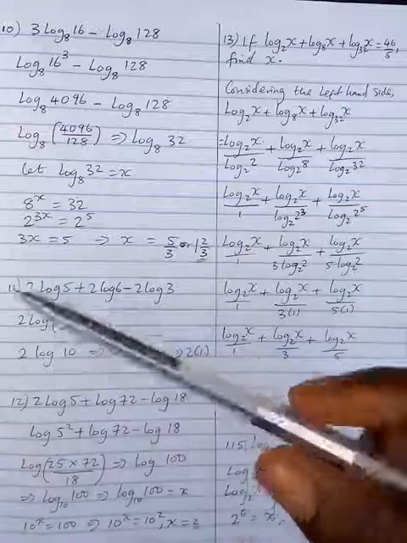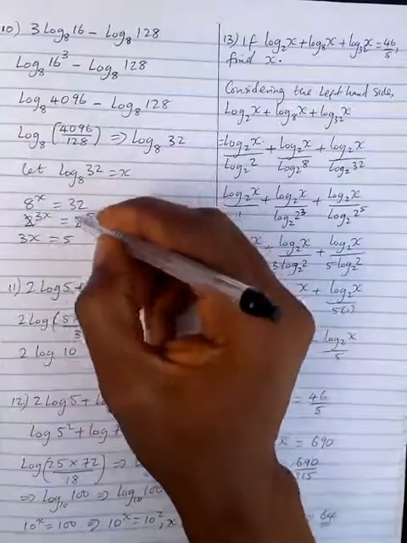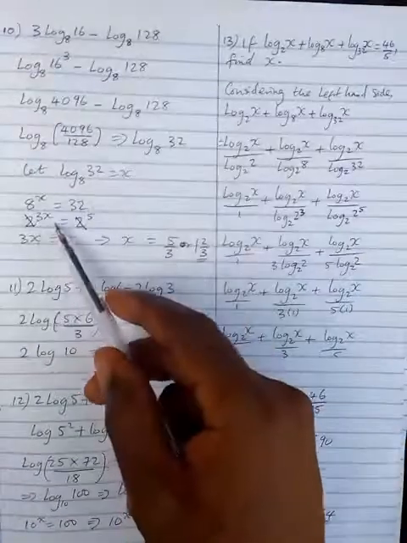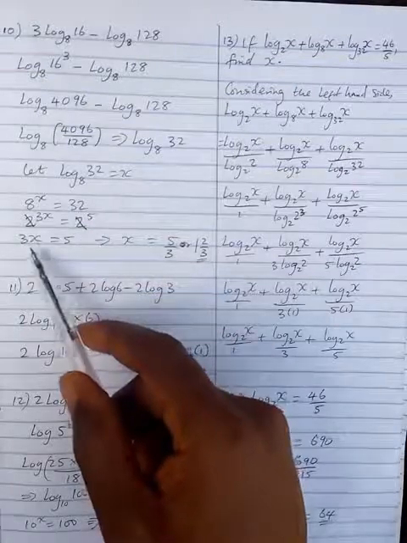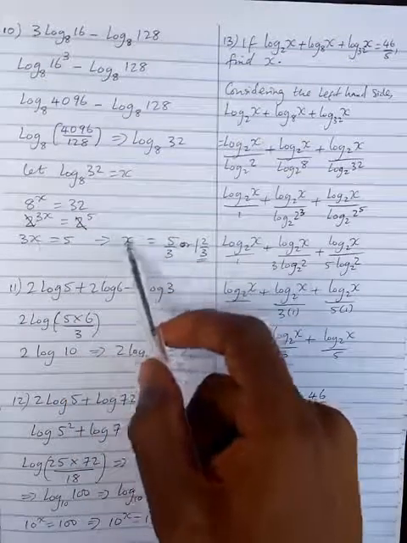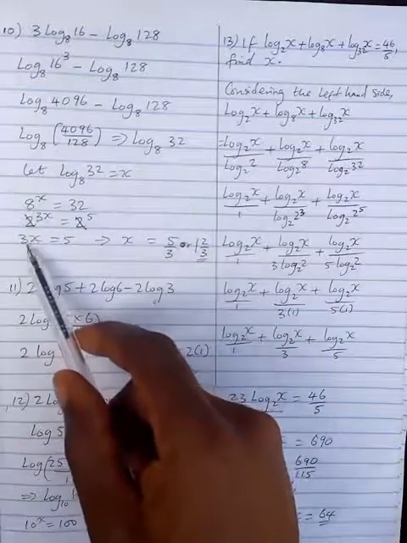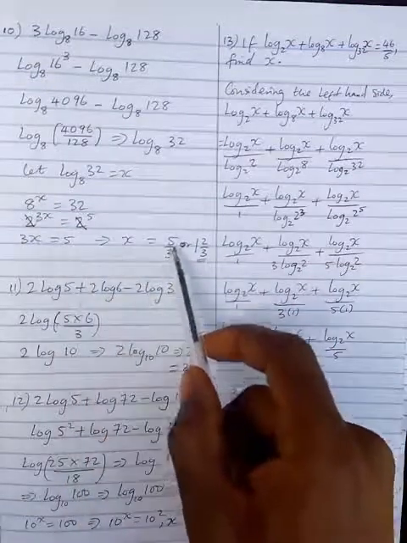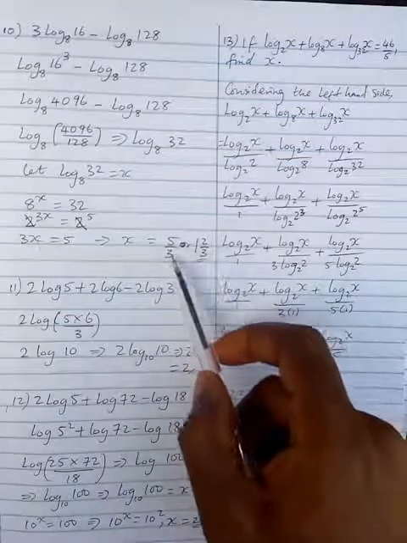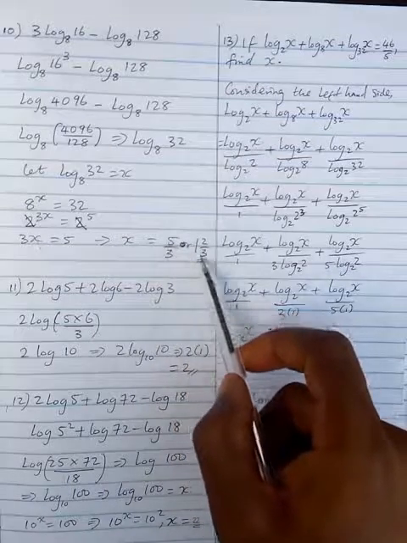And then, since the bases are the same here, we can cancel out the bases and equate the power. So we now have 3x equals 5. Now, 3x equals 5 implies that x equals 5 over 3, dividing both sides by the coefficient of x. Here, 3 will cancel 3. This is the same thing as asking how many 3s are in 5? 1, remainder 2, over this same 3.